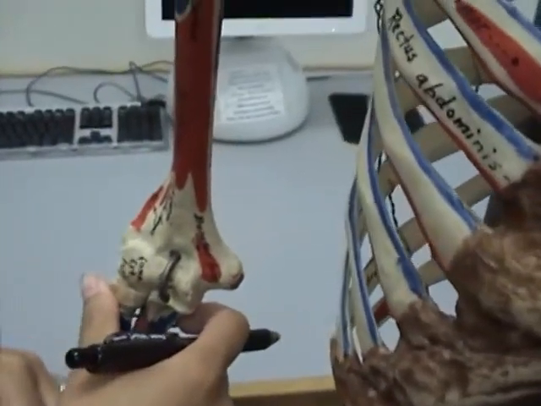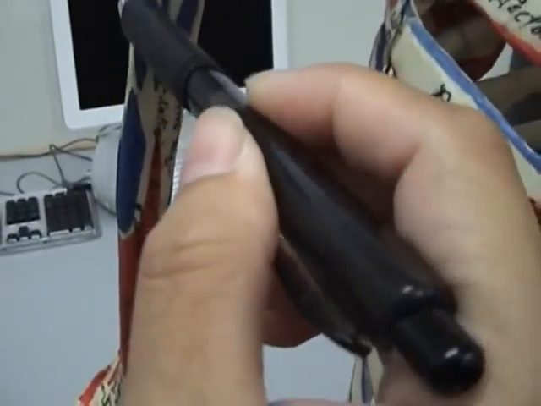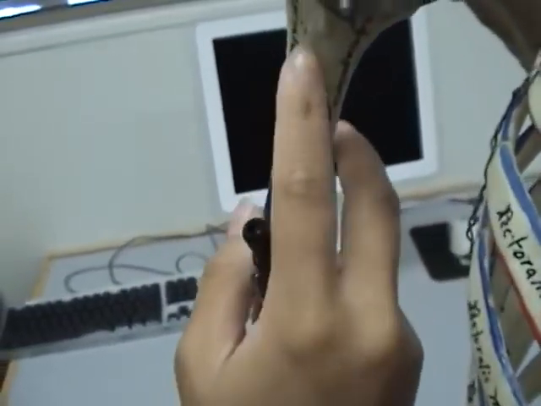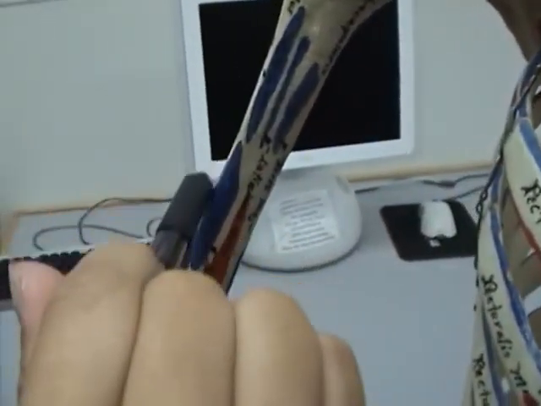And your deltoid tuberosity. Correct? It's more middle. Can't really see where it sticks out, but yeah, that works. Deltoid tuberosity, this general area.